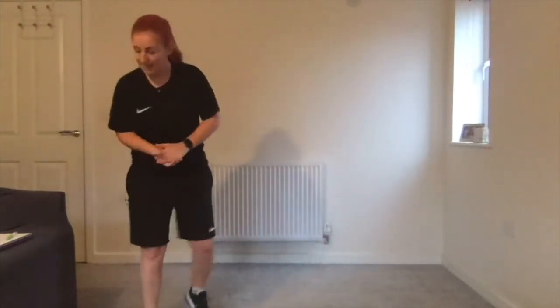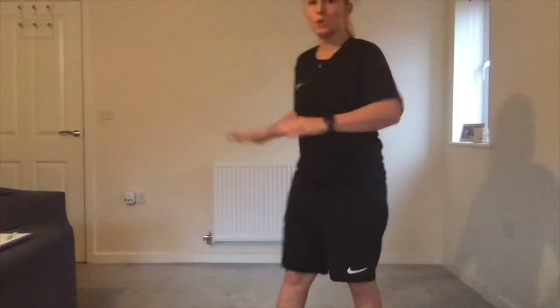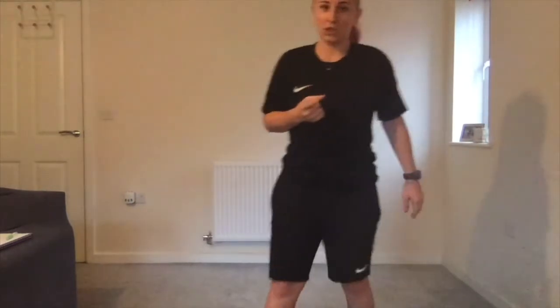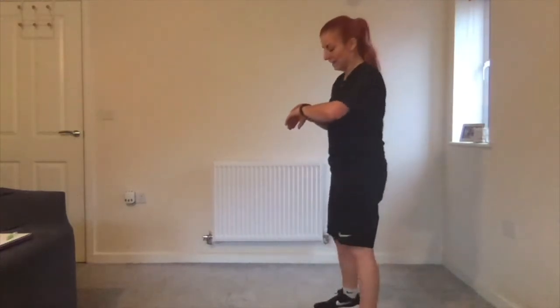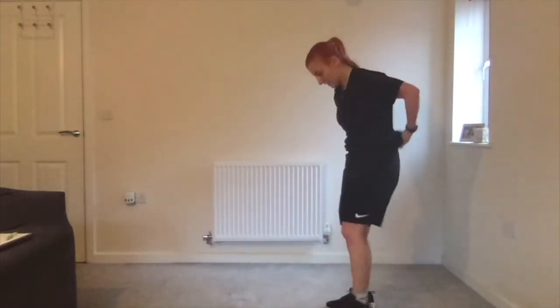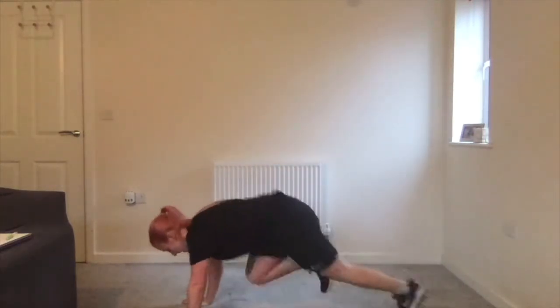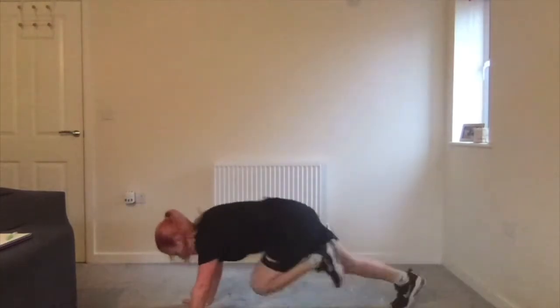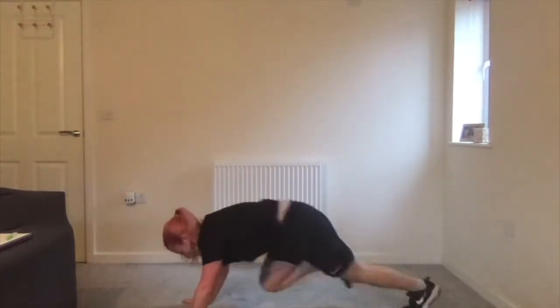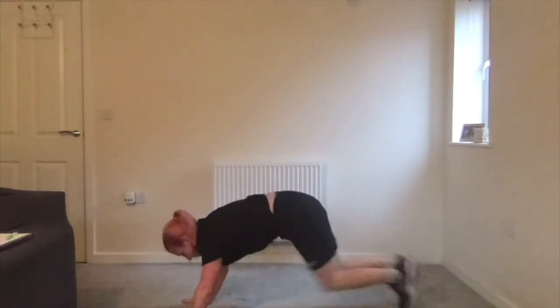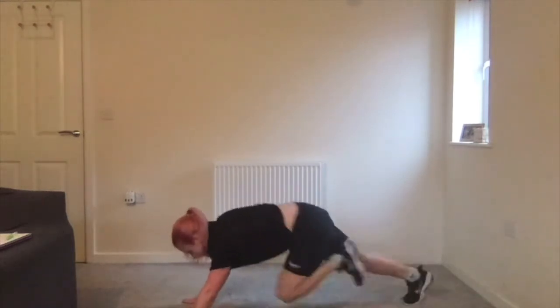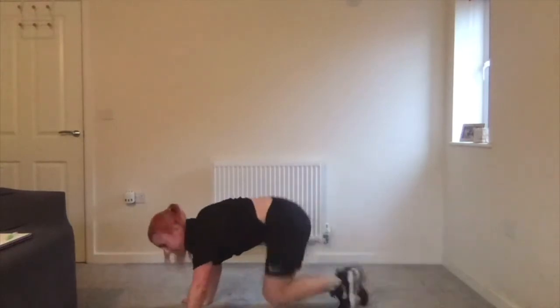So the next one is our press up runs. To get down to a press up, again, we should know by now the one thing we're trying to improve on this one is the speed. Let's try and make it a little bit harder for ourselves and get higher up into that training zone. Okay, we've got 5 seconds. Are you ready? Okay, and let's go. And stop.